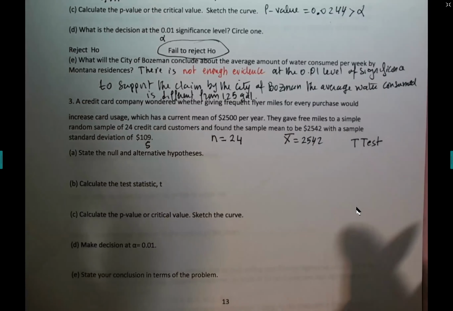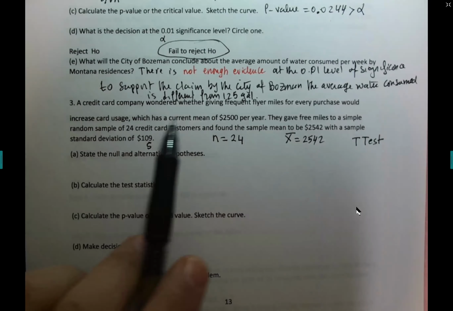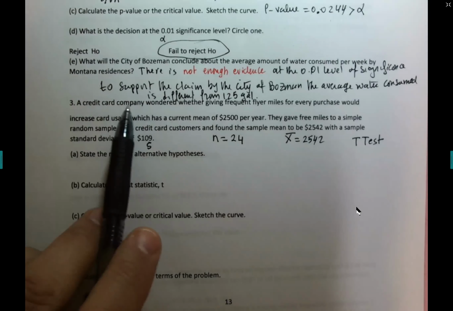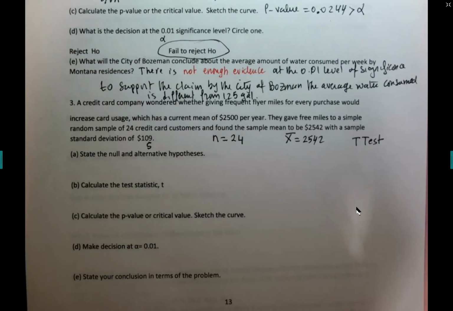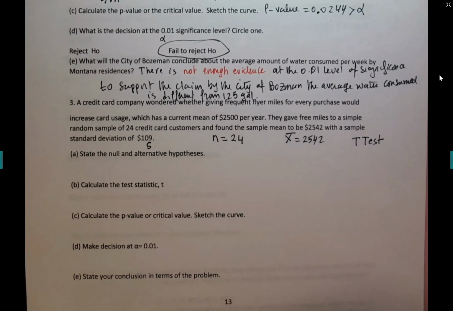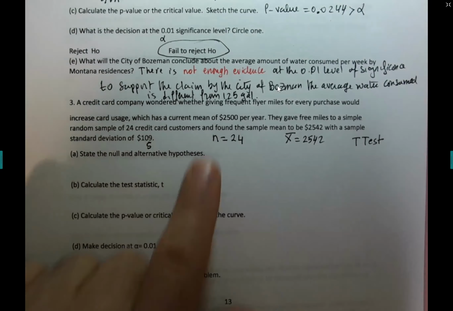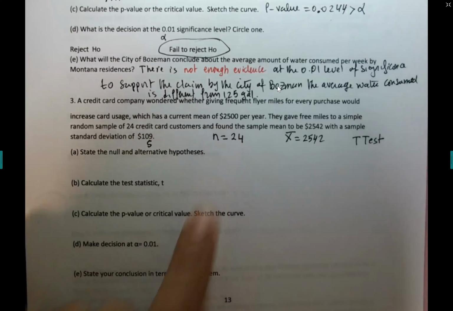State the null and the alternative. What's their intention? They want to increase. A credit card company wondered whether giving frequent flyer miles would increase card usage. What does increase mean, guys, in terms of inequalities? Yeah, you are correct. Greater than. They want to increase, so they want people to spend more than $2,500. So it will be this, guys.